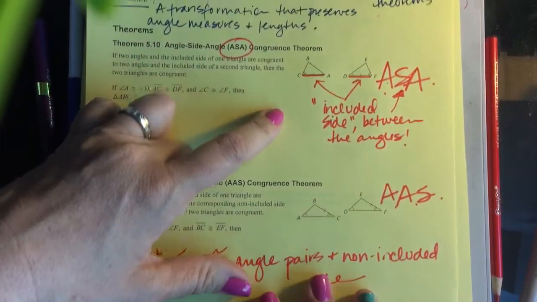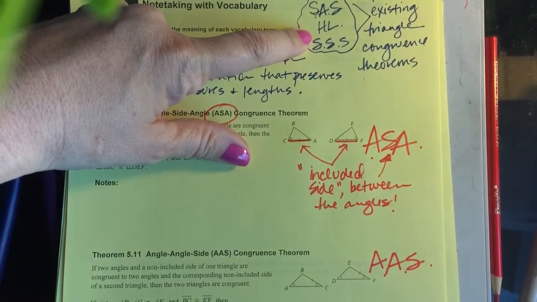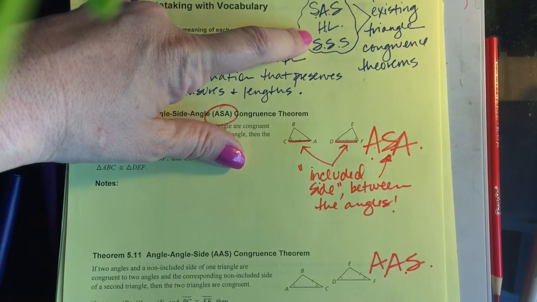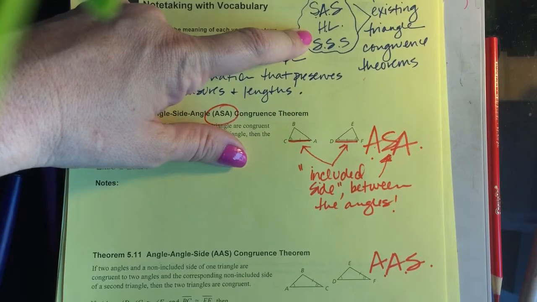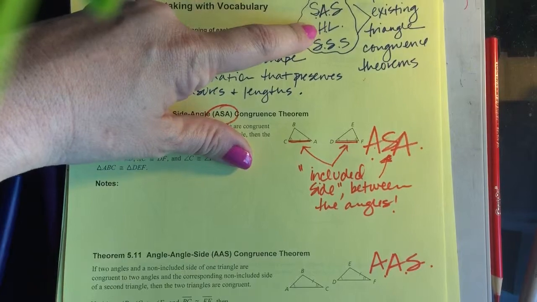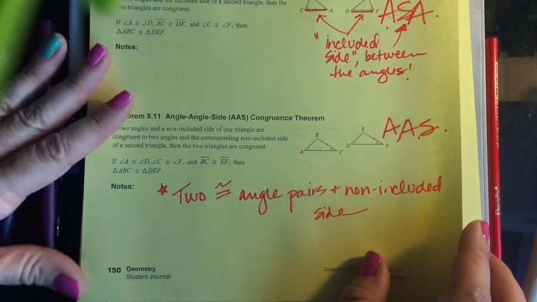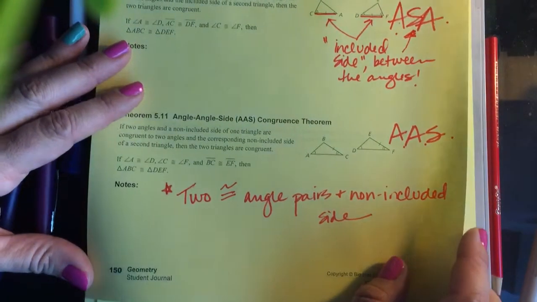And don't forget that our HL that we had up here is the only one that's the special form of the forbidden combination, side side angle. No, you can't use that otherwise. Turn your page when you're ready to go on.